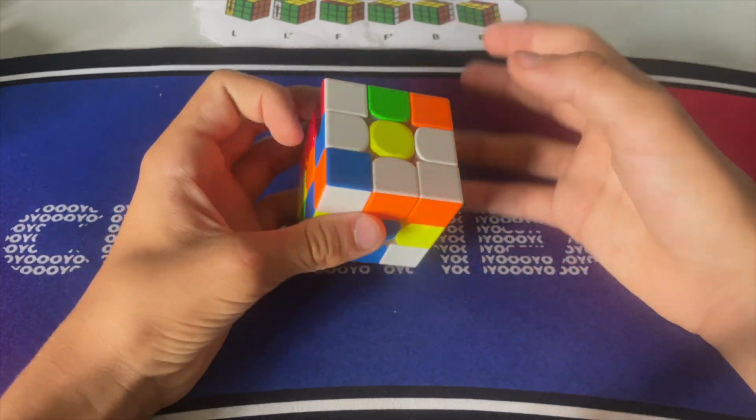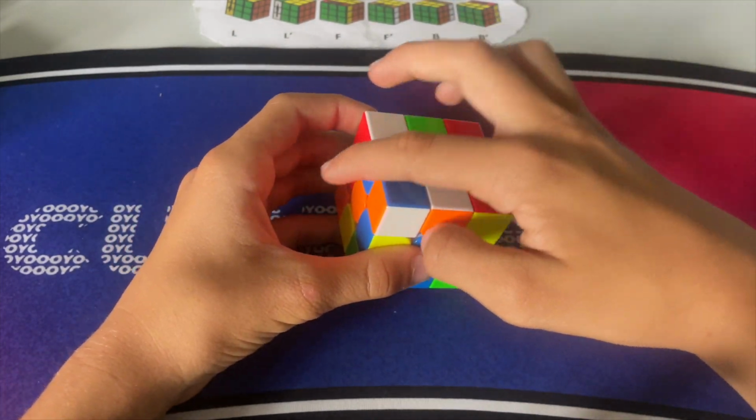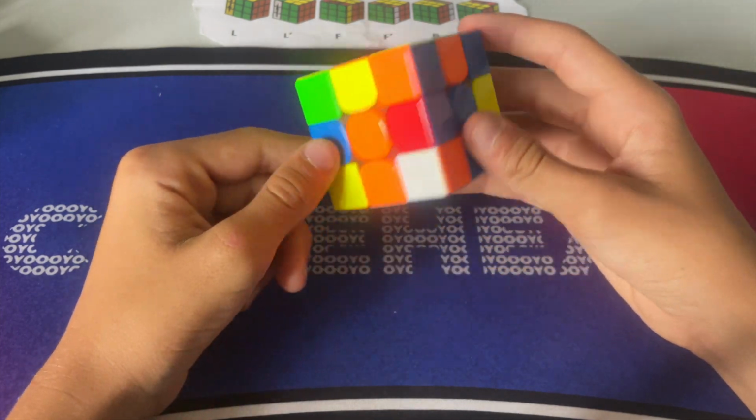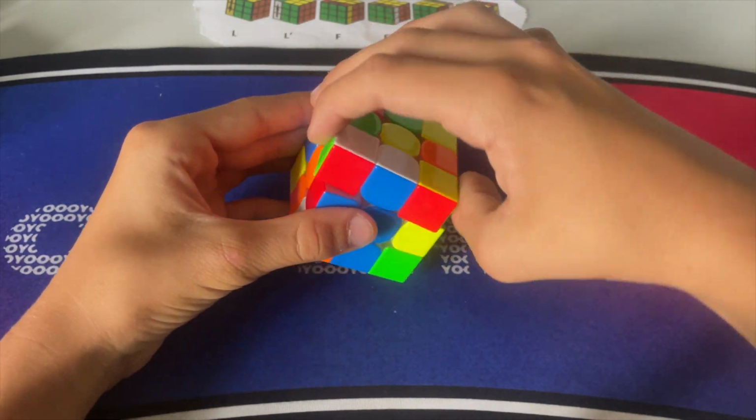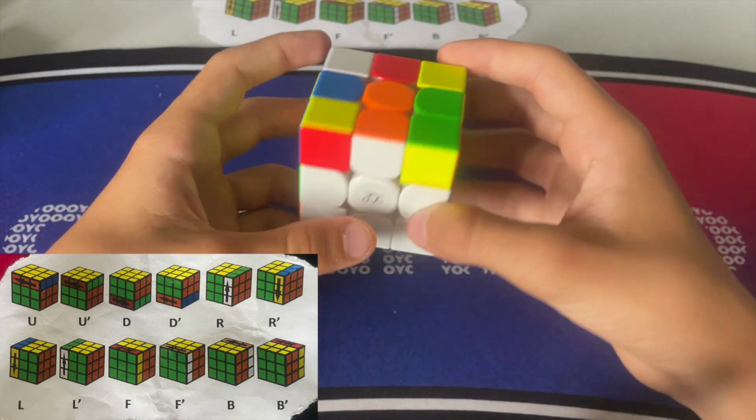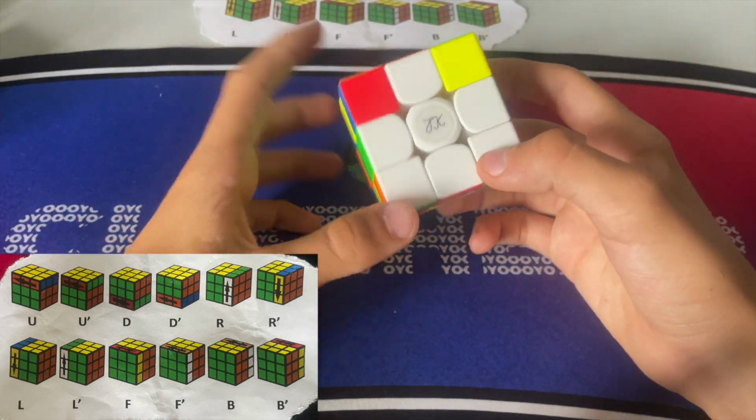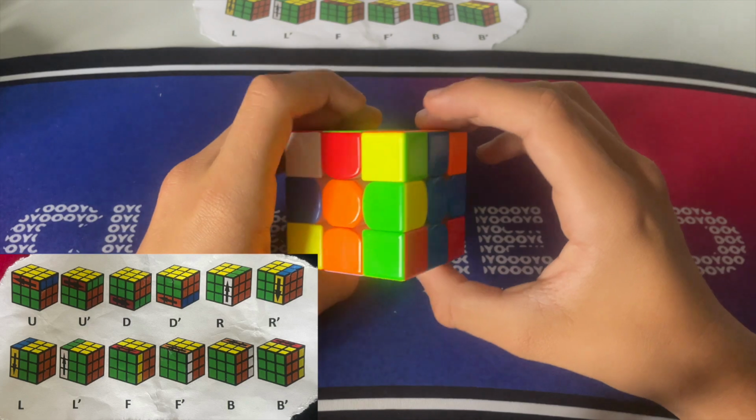So you already see the red's actually matched up, so I'm with the red. Okay, orange goes there, so with the orange in. And I know this is blue, so I'm just going to move it around to the blue. And there you go. That was the cross done in its correct form.